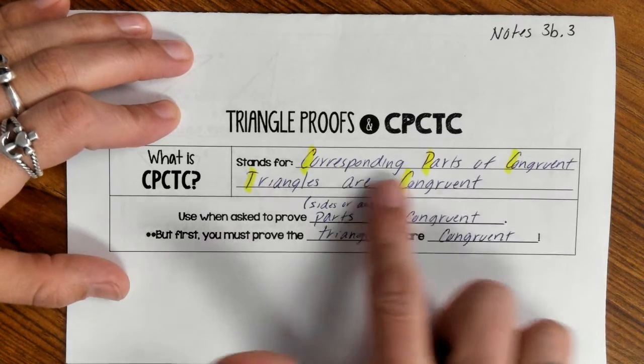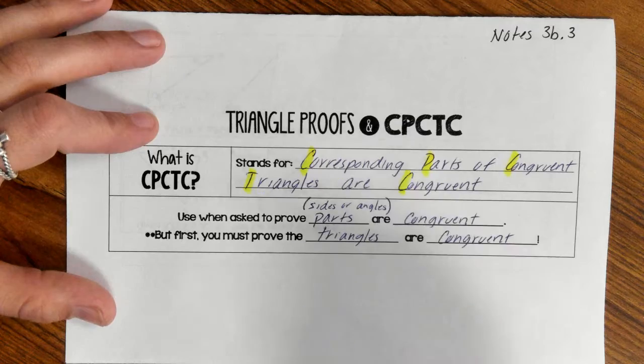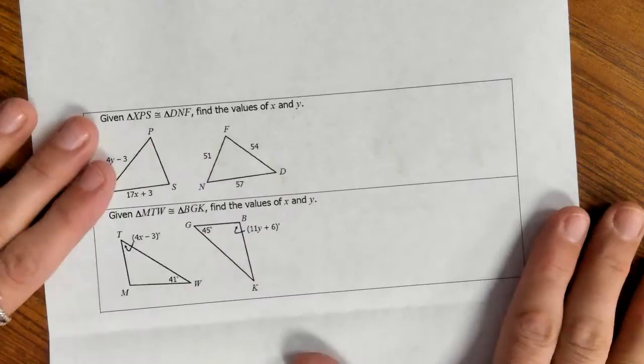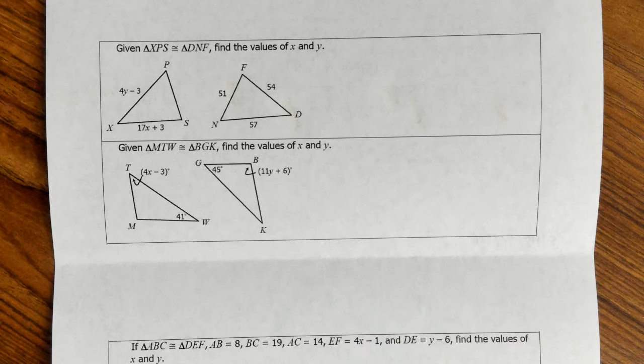We've actually already talked about this in the last notes. We're just going to start putting it into play and actually doing the algebra. So the first one is telling us that triangle XPS is congruent to triangle DNF. We want to find the values of x and y. So the first thing we need to do is figure out which parts correspond on these triangles so we know which one to set equal.